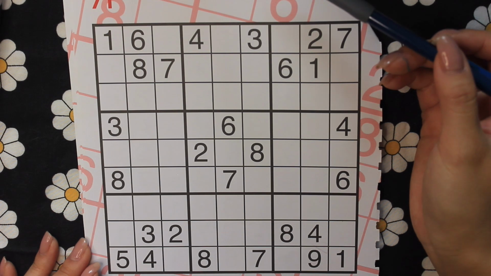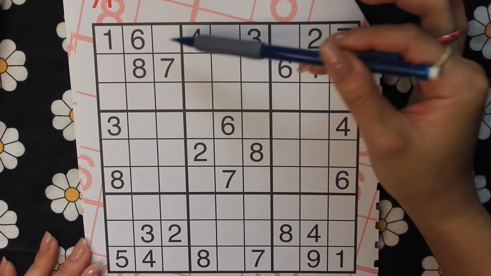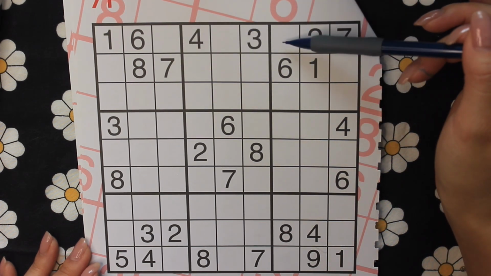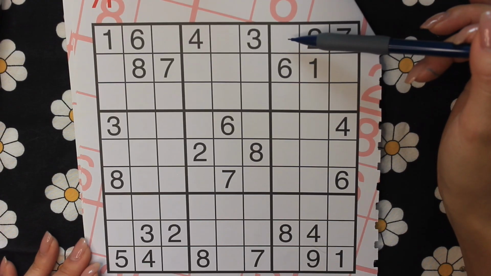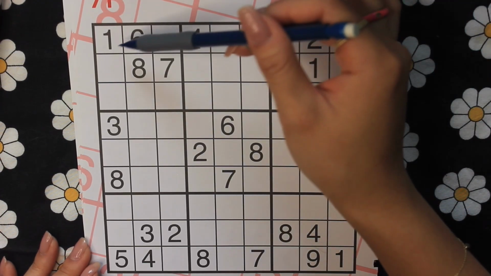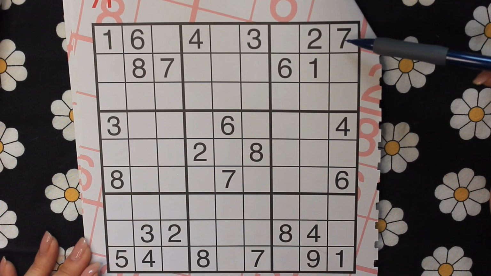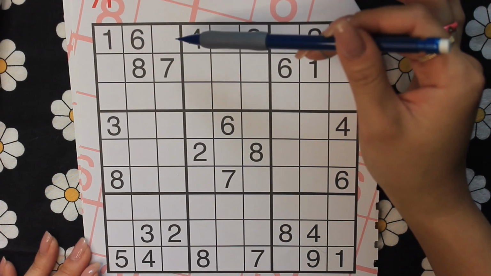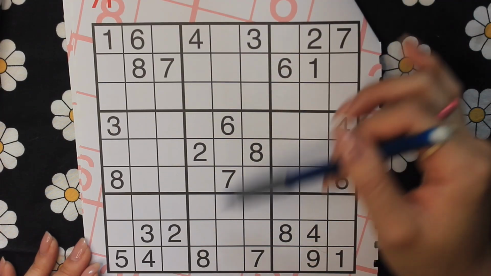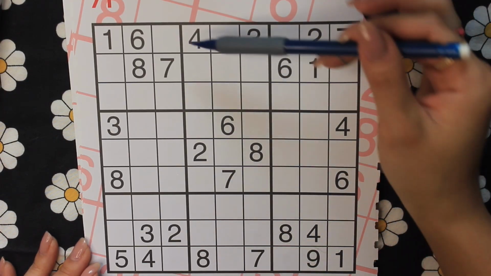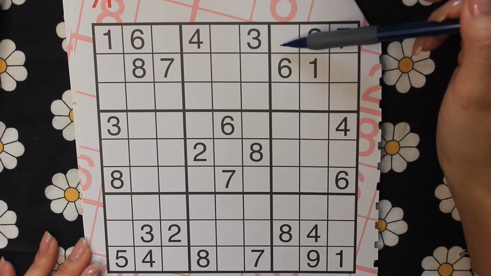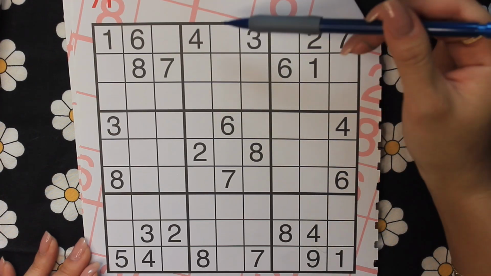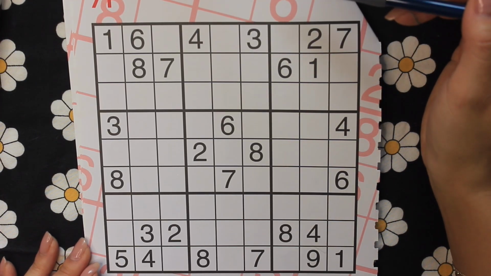And I don't know if 5 is here, or 8 is here, or 9 is here. I just know that those are the numbers that are missing because we need 1 through 9 to complete this row. But we need to rely on the other numbers in our grid to understand which numbers go here, 5, 8, or 9.